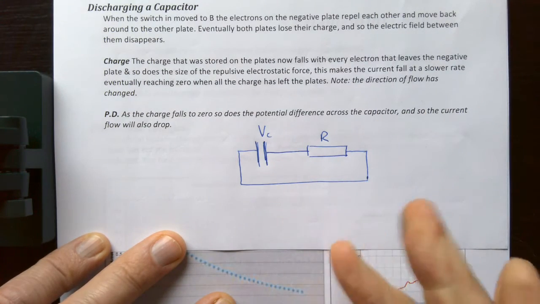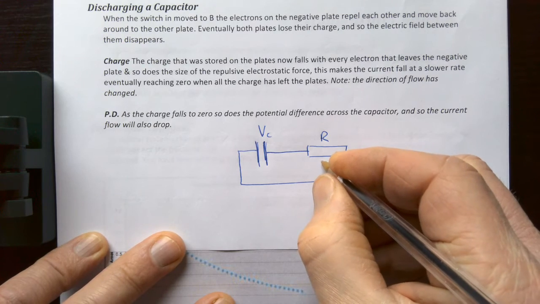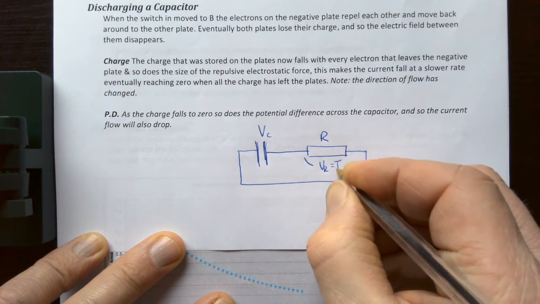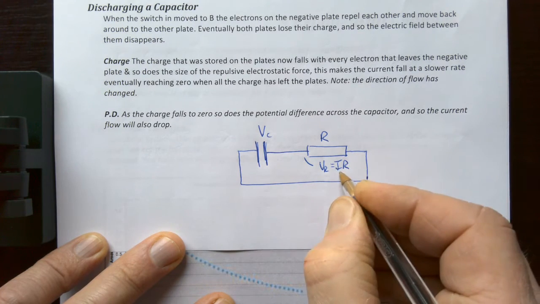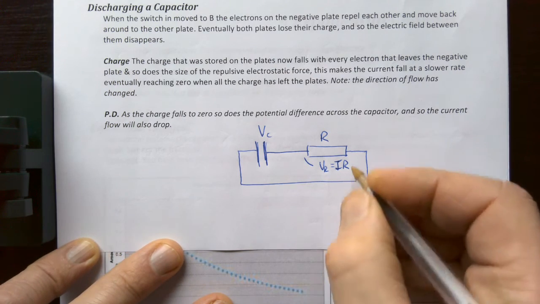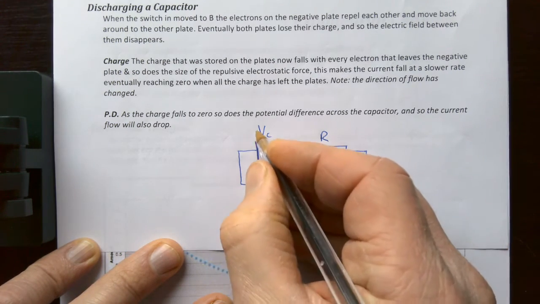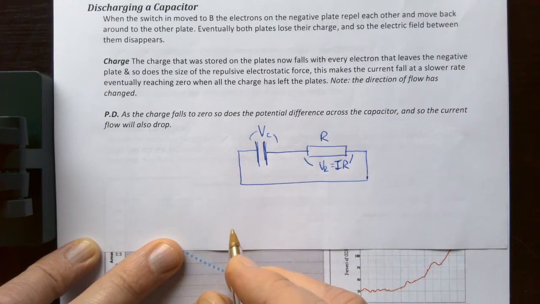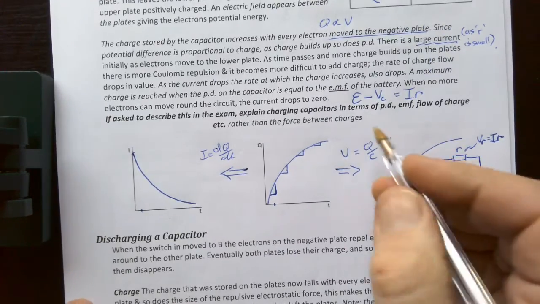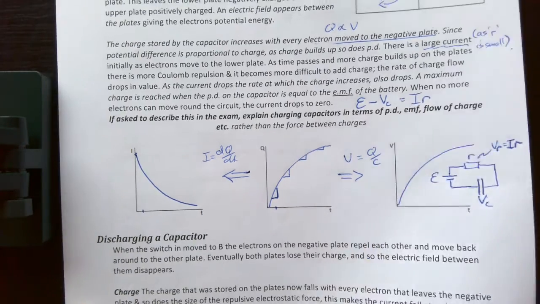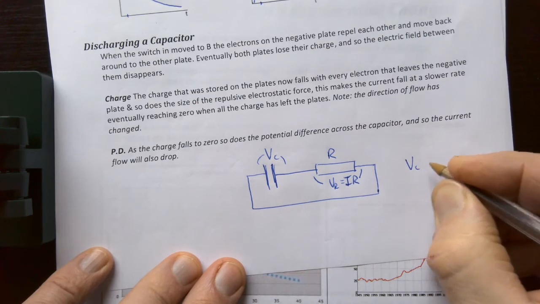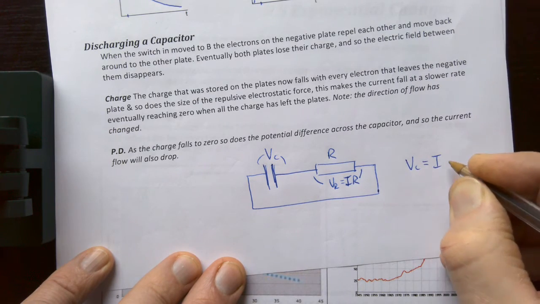Put a voltmeter in to measure things, but actually you're going to end up with voltage there is going to equal, again of course, I times R, it's a big value of resistance this time. So that's your drop across there. The mathematics is far simpler, and so we simply have voltage across the capacitor equals IR.